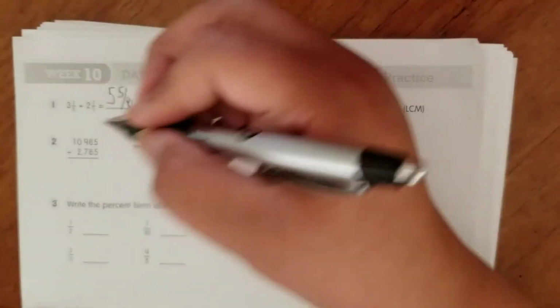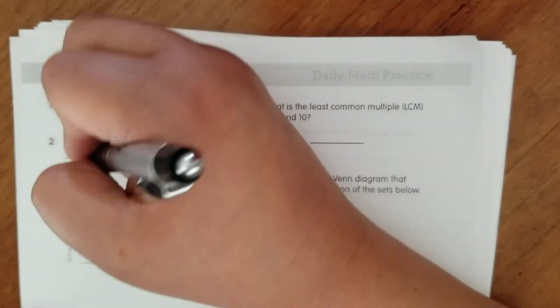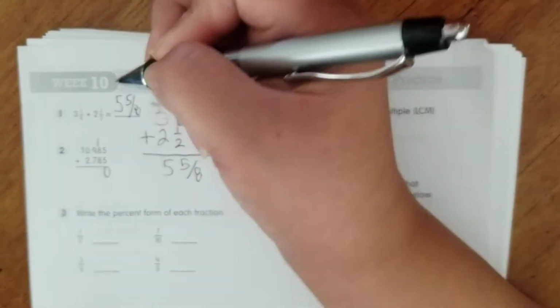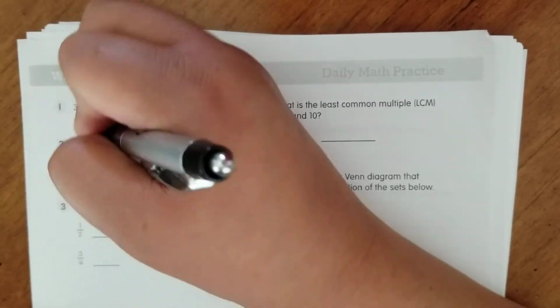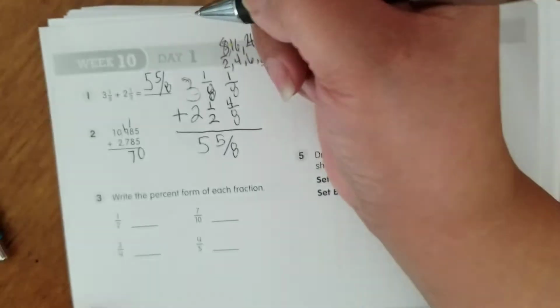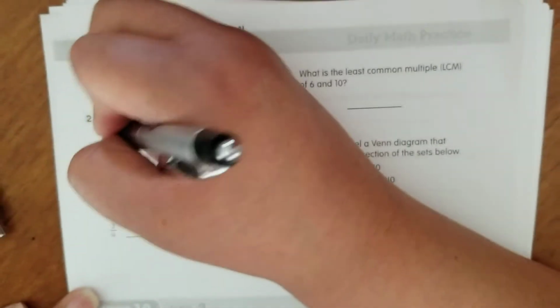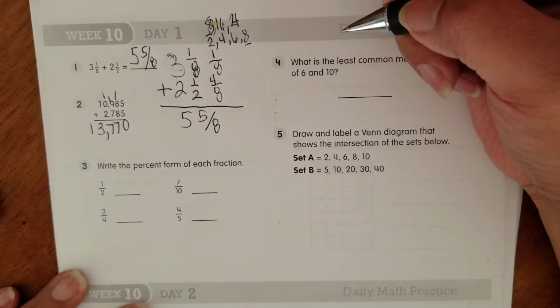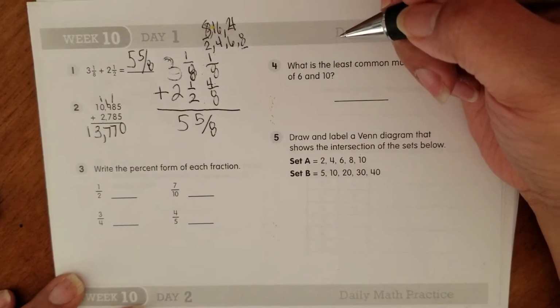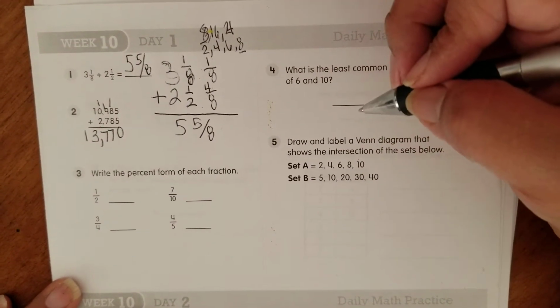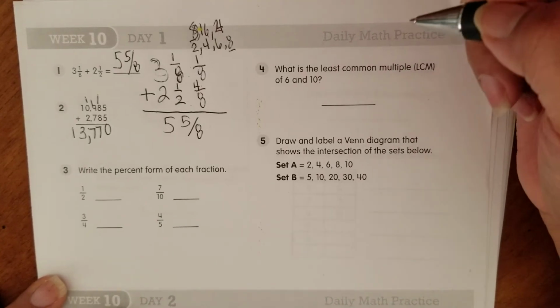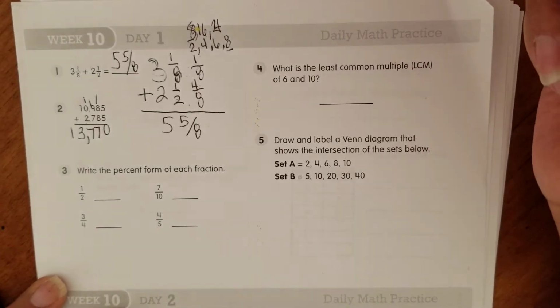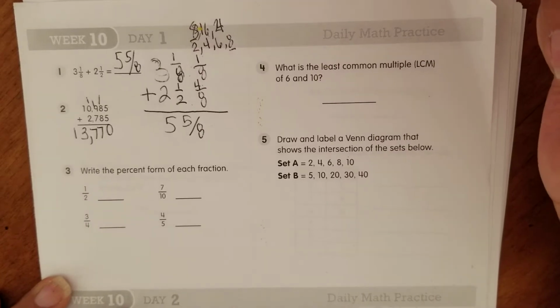Next we have an addition problem. 5 plus 5 is 10. 8 plus 8, 16, plus 1 is 17. 9 plus 1 is 10, plus 7 is 17. 2, 3. Bring down the 1. That number would be 13,770. If somewhere along the way I make a mistake, somebody please contact me either by texting me, calling me, or tell me on Class Dojo.